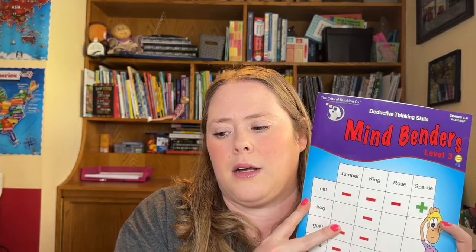And then it gives kind of a solution paragraph. So it tells you a detailed solution to help your child if they're struggling. So yeah, this is Mind Benders, which we have used. I think we've gone through 2 books of theirs. But yeah, we really like this one too.